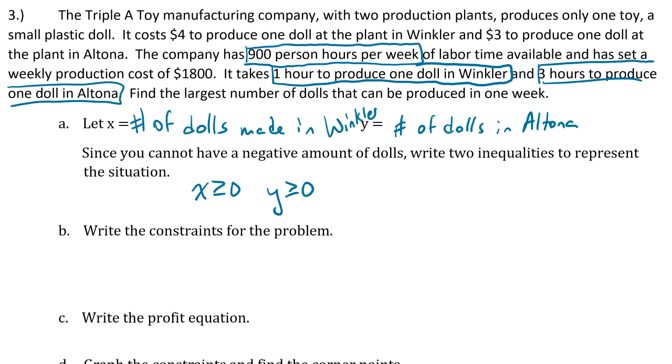So 1 hour in Winkler, so 1 times X, or we can just write this as X, plus 3 hours in Altona. Number of dolls in Altona was Y, so 3Y is less than or equal to 900. So that's the number we can't go over.